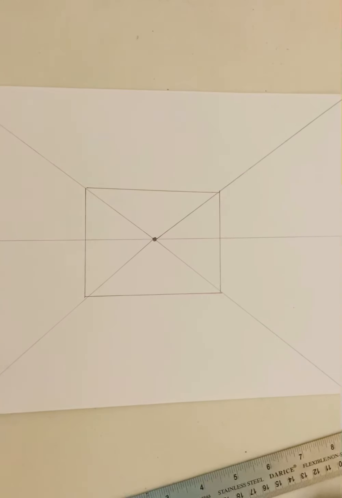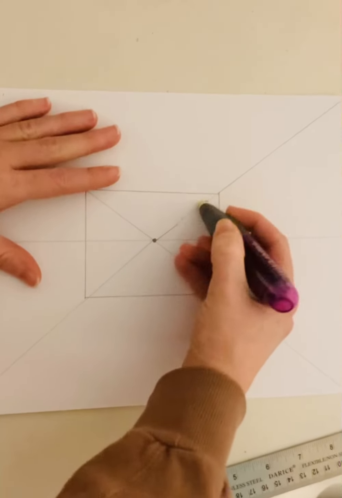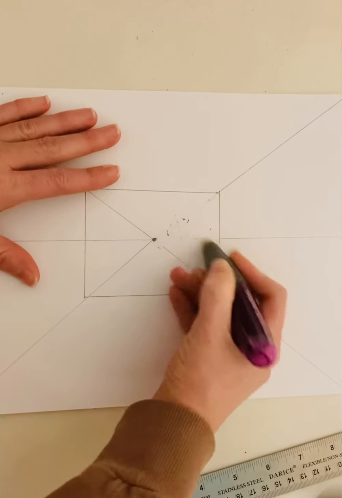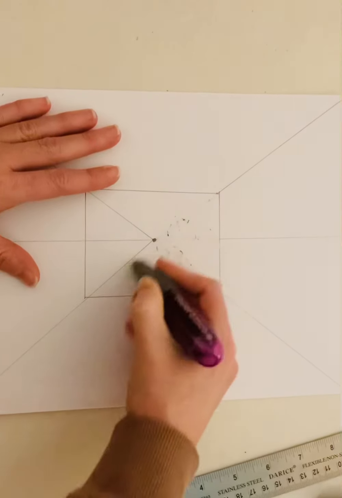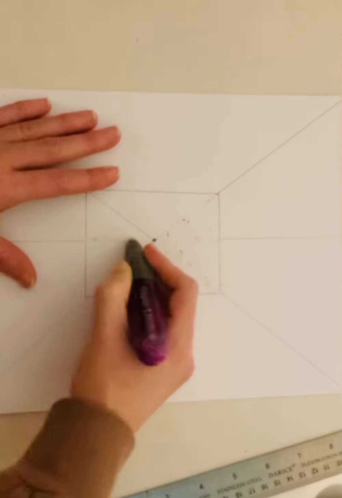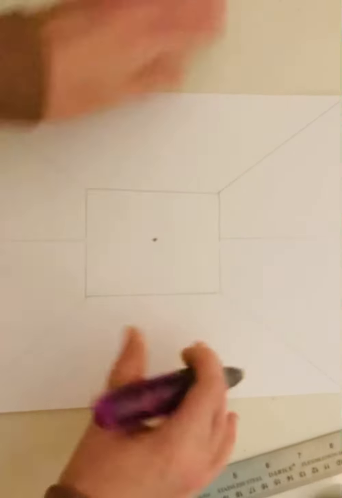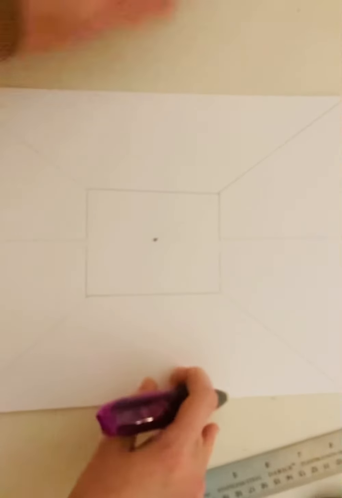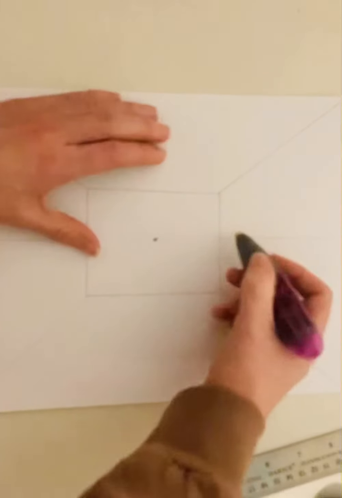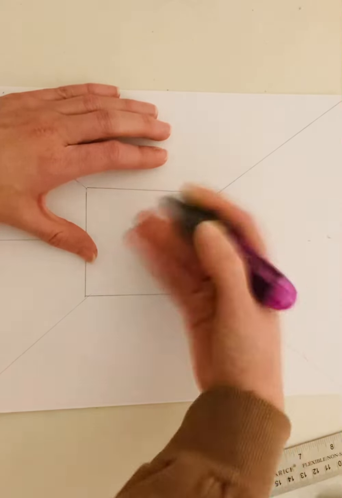Once you have this drawn, guys, we're going to erase a couple of lines that we don't need anymore. Basically, we're going to erase everything inside the rectangle except for the vanishing point. If you accidentally erase something, you can always add it back in. Okay, so I erased everything out of the rectangle except the vanishing point. And then I also do not need this horizon line anymore.